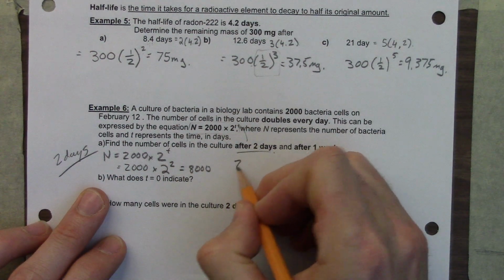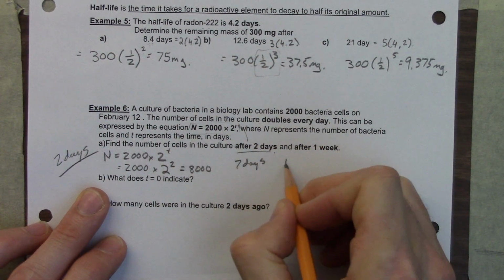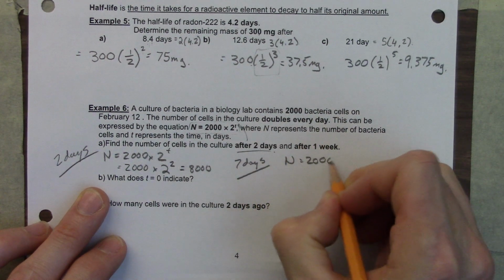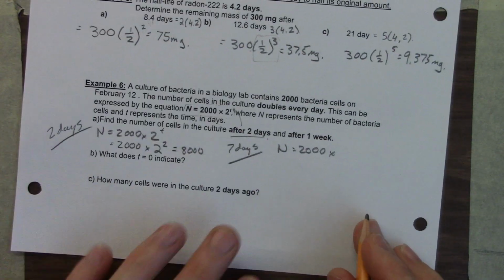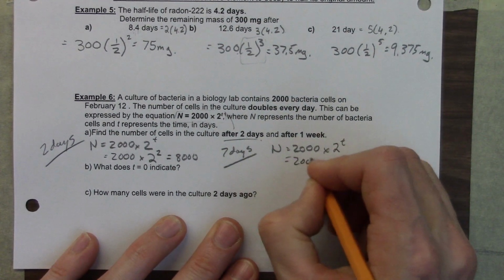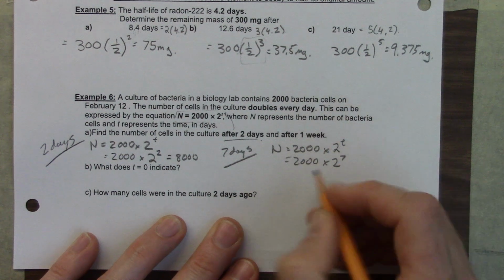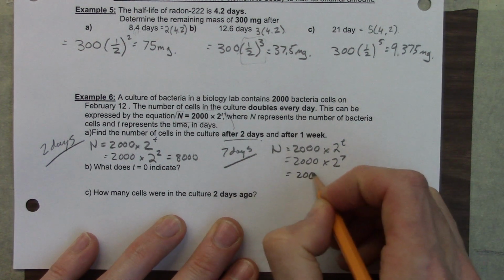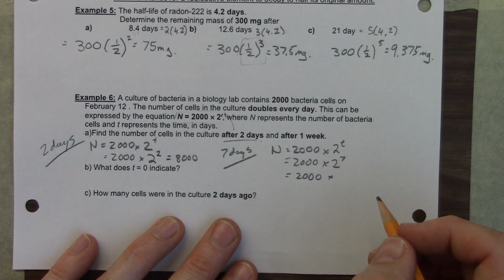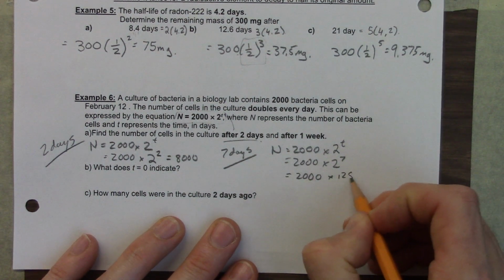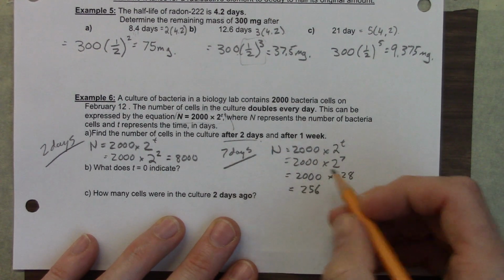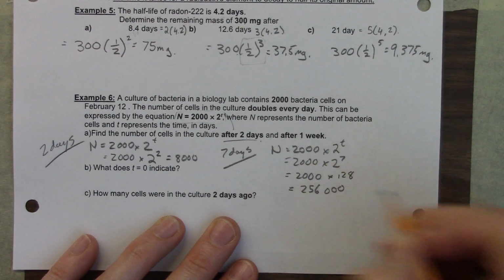And then after 7 days, we have the same formula. N equals 2,000 times 2 to the T, where T is 7. I think 64 times 2, so 128, I think, is equal to 256,000.